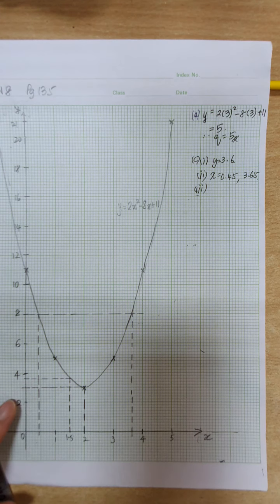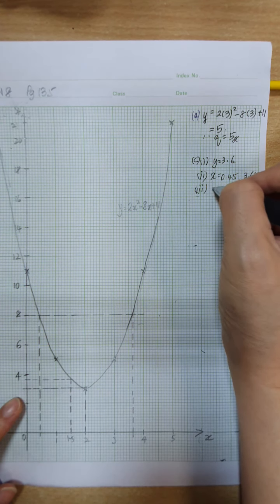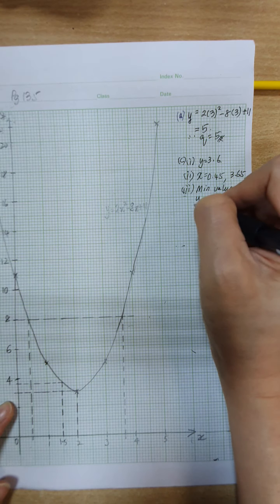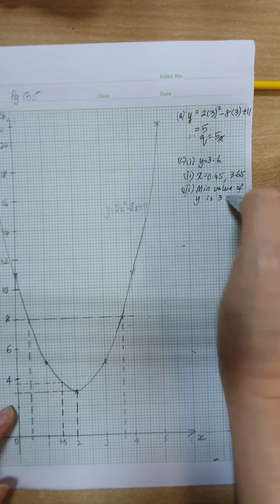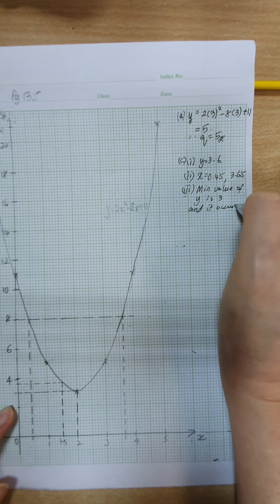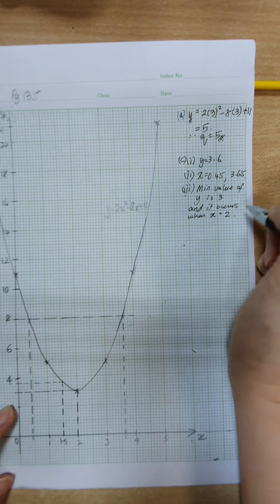So we write down, this is 2, this is 3. Oh, that's nice. Minimum value of y is 3, and it occurs when x is equal to 2.